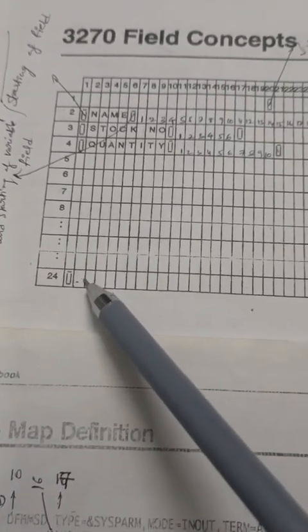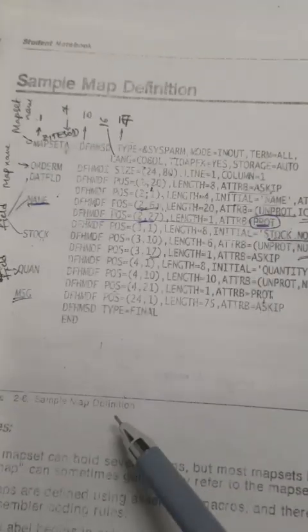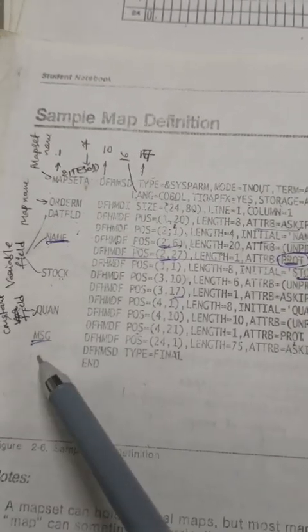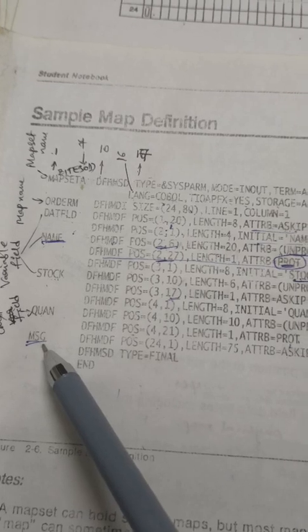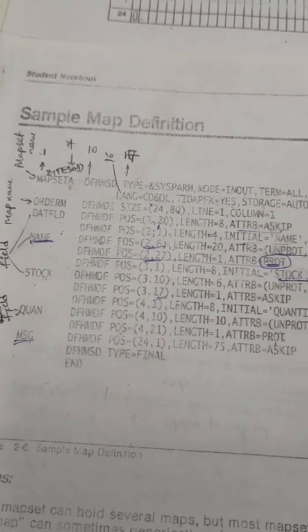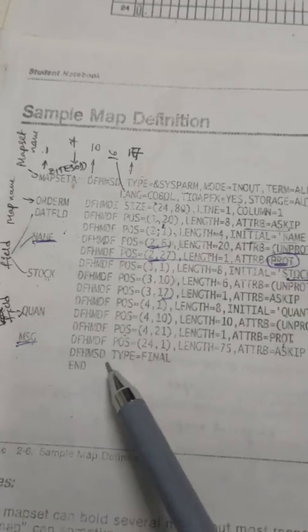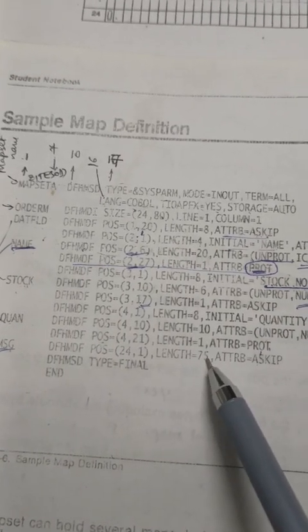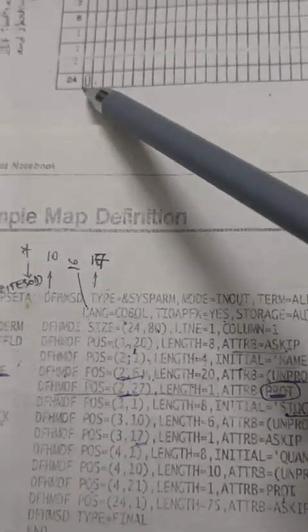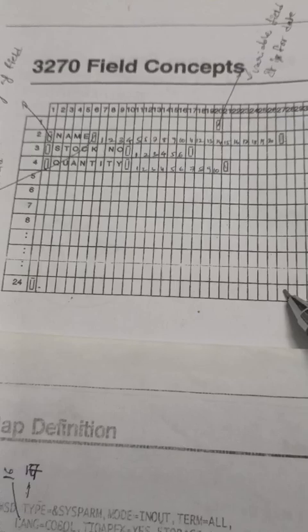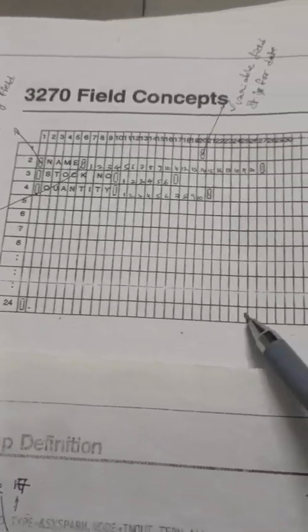Here I don't want to display the text as a MSG, that's why I did not mention INITIAL as MSG. But I am using it to identify where my cursor will go, and where I want to display the message. That's why I mentioned the MSG parameter. Next, 24 comma, and the length 75 I have used. The cursor will go here, and the message will display here, with a length of 75 characters.